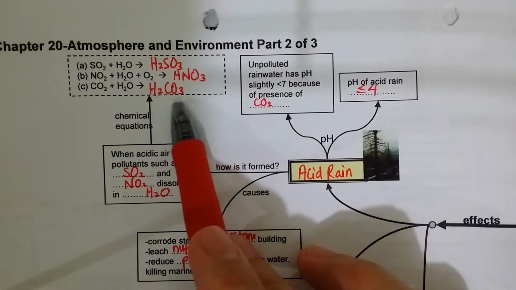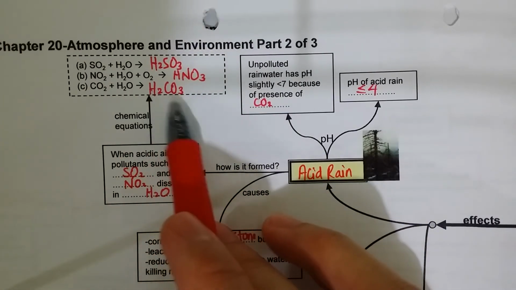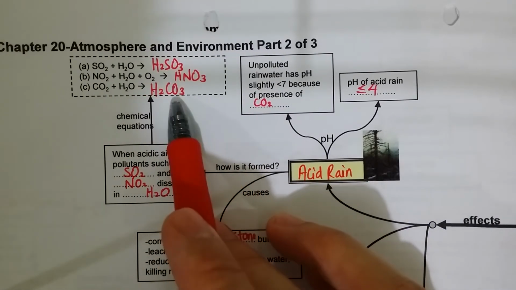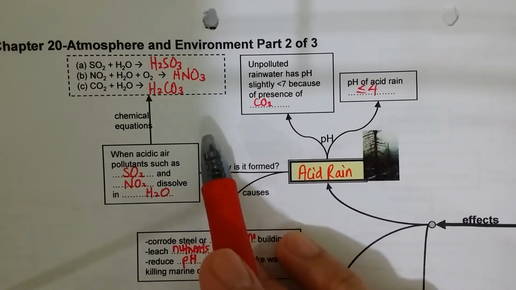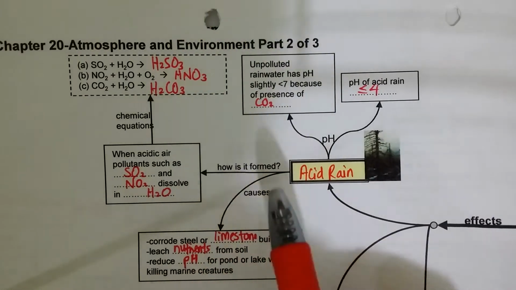Because the pH of rainwater that has carbonic acid only will not be anywhere near 4. Probably it's like 6.5 or maybe 6.2, something like that.